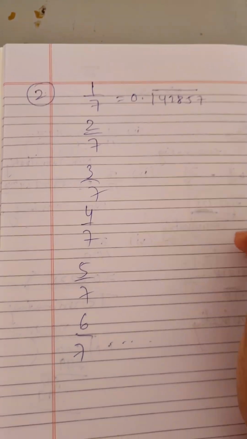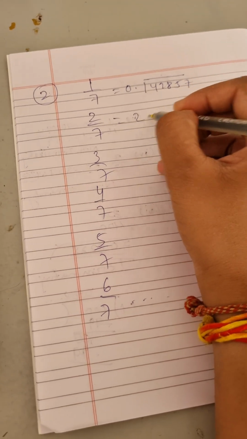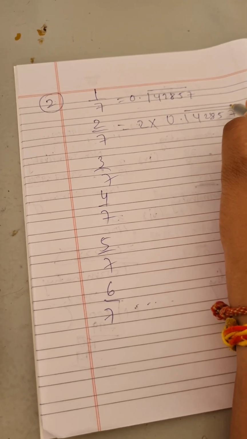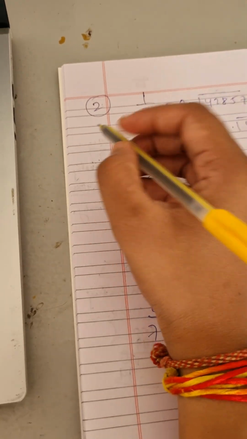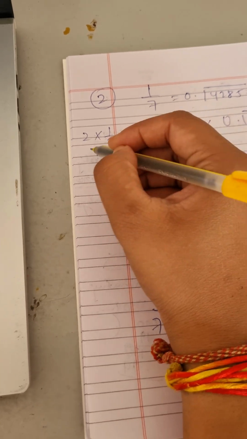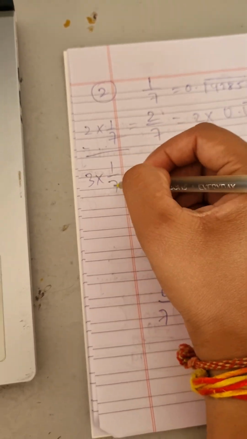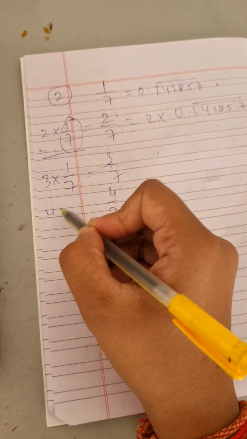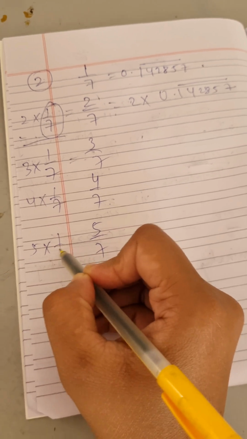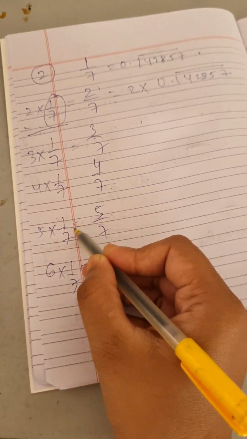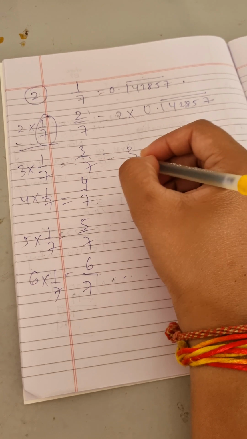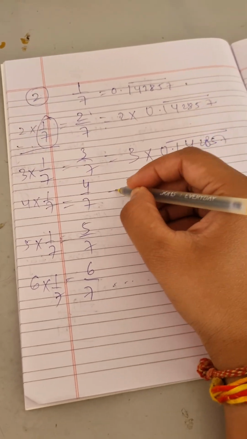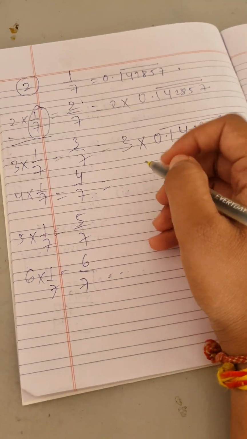I hope you understood. See here, I have got this much, so I will just multiply by 2 the value 0.142857. Why am I multiplying with 2? Because this was given as 2 by 7, so 2 into 1 by 7. This will be 2 into 1 by 7, this is 3 into 1 by 7. So we have the 1 by 7 value, and we just multiply. Same with this, so 4 into 1 by 7, 5 into 1 by 7, 6 into 1 by 7. It just continues like that. So you just have to multiply, 3 into 0.142857, and it continues like that. Just multiply directly. The bar doesn't matter over here.